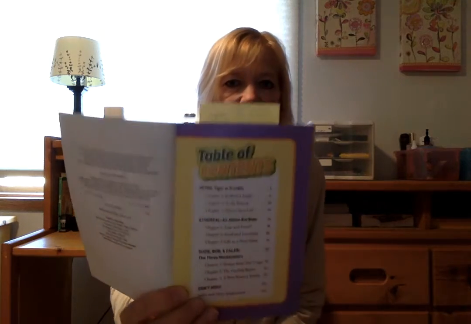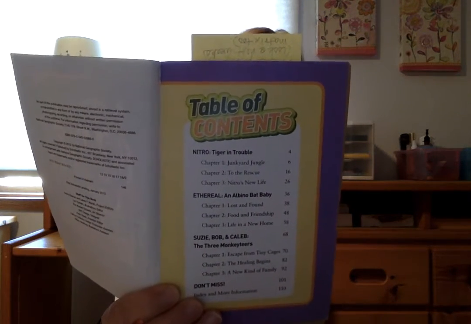Okay, so then Alexa had a book. It's a nonfiction book. It's a National Geographic for Kids book. It's called Tiger in Trouble. And let's look at the table of contents. So if I turn, it's the second page. Hers looks like this.